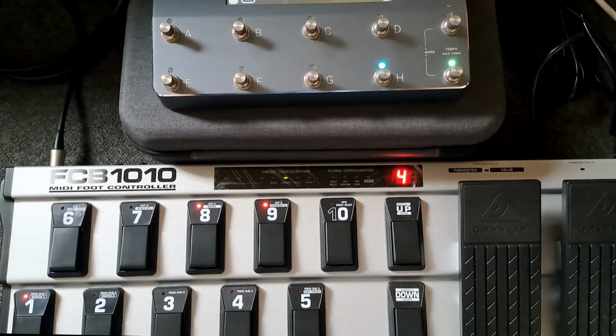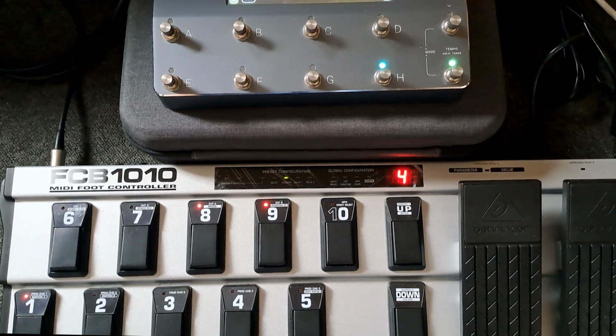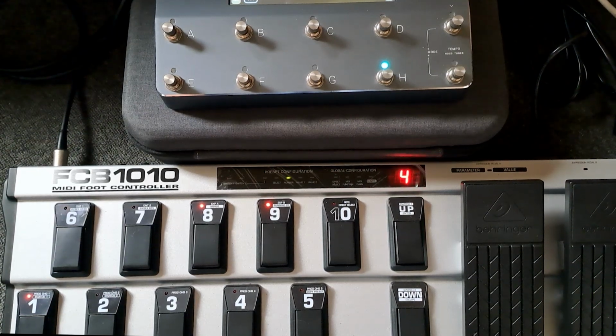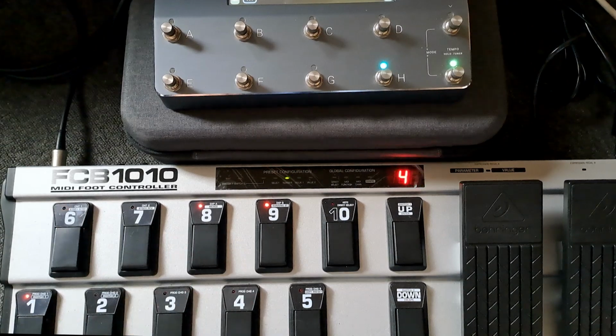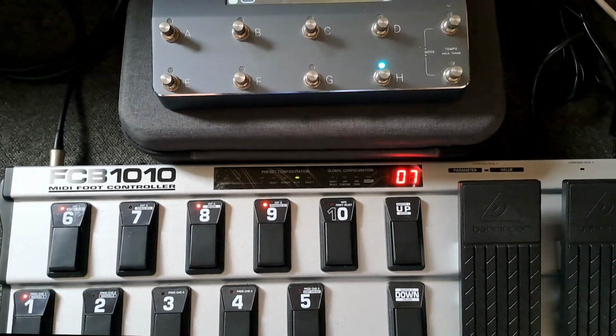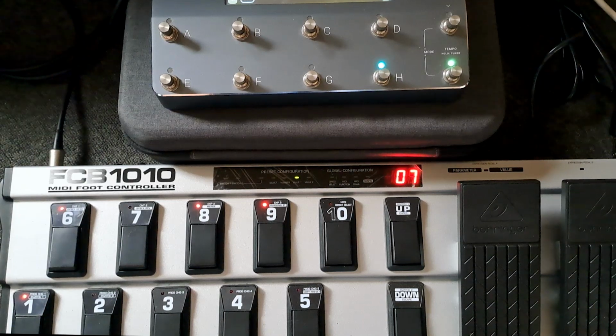Now 43, if you look on the Neural DSP MIDI information to do the Quad Cortex, which is the machine that we're controlling, the CC number 43 corresponds to the scene. So it's just one of the scenes. We don't know which one it is yet. We need to press up again to find out which one it is. Now it's saying 07.